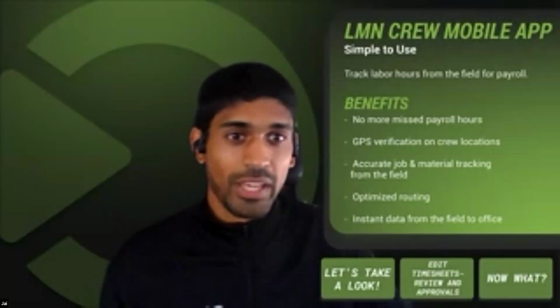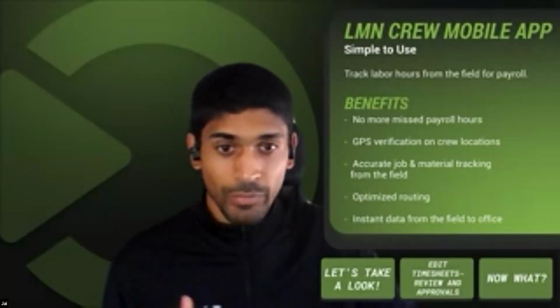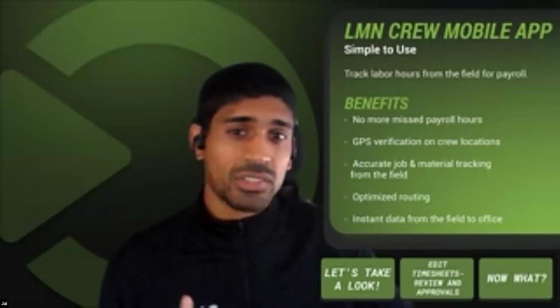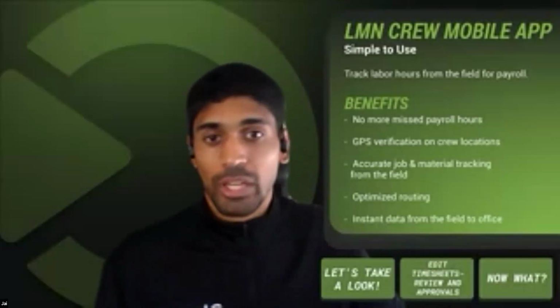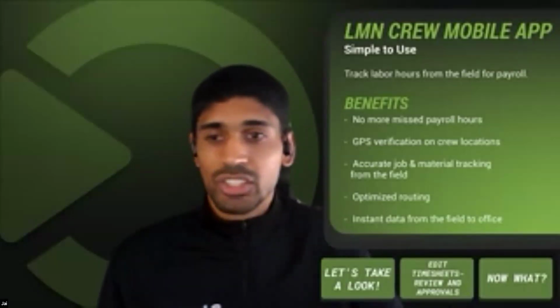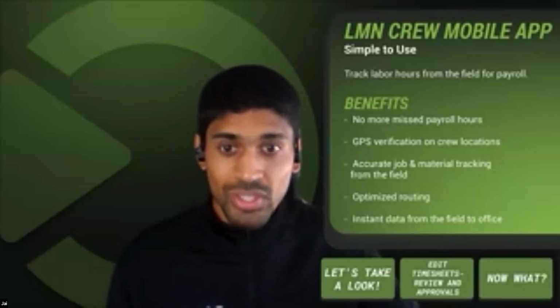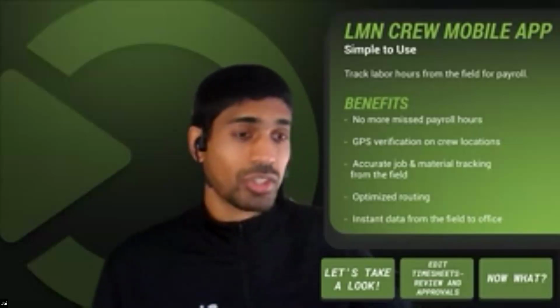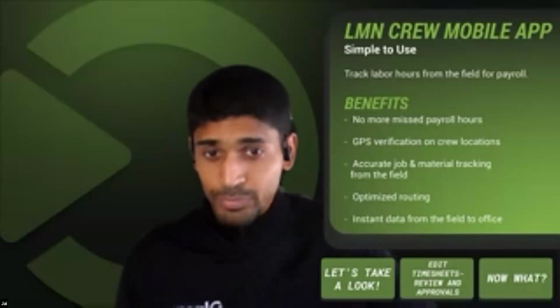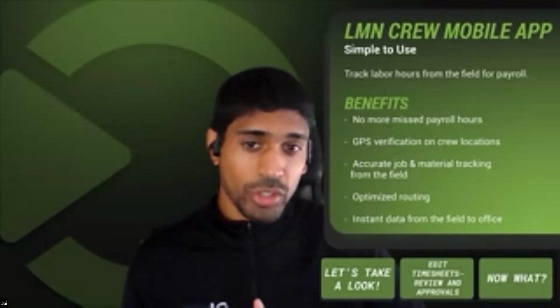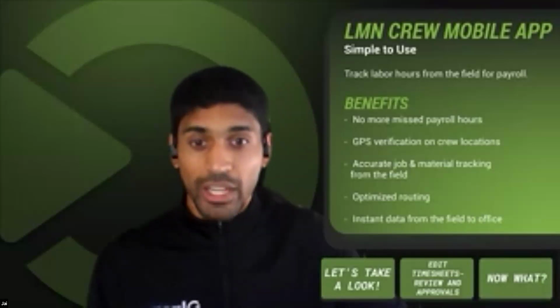Based on the information I have just broken down with you, remember that this solution is basically going to be used to track labor hours from the field for payroll purposes. There are tons of benefits to keep in mind. Number one, no more missed payroll hours. There will be GPS verification so you can know where your crews are clocked into at the various job sites. Again, for those of you dealing with time and material work, accurate job and material tracking.